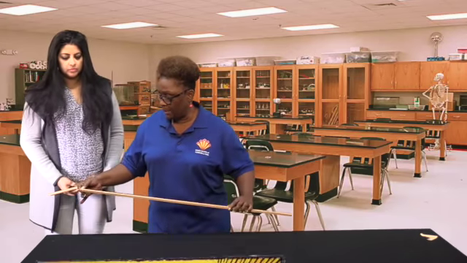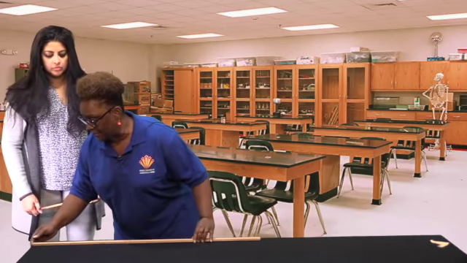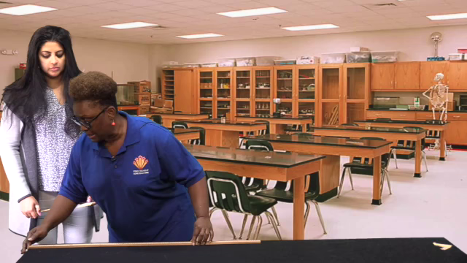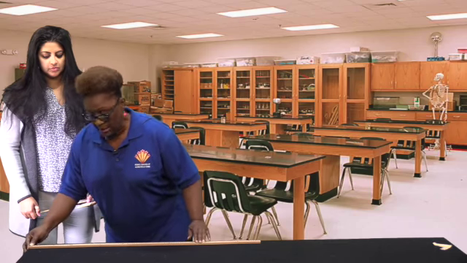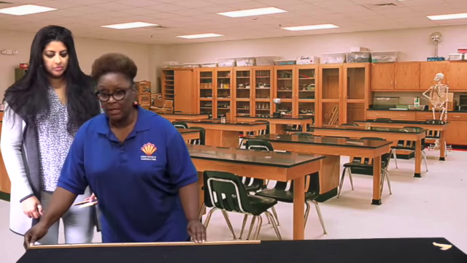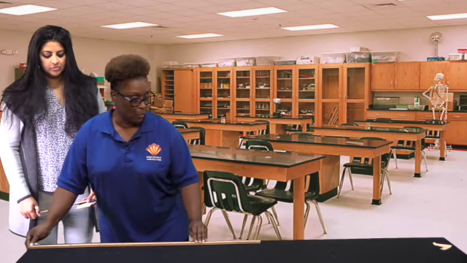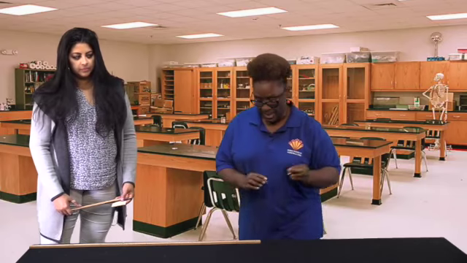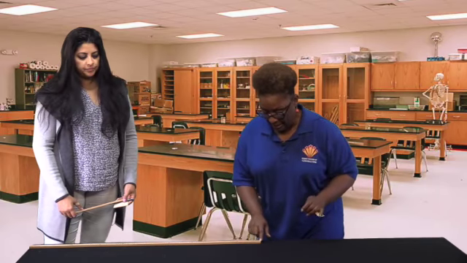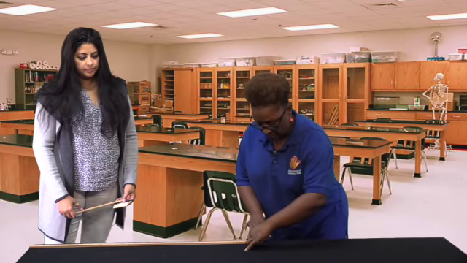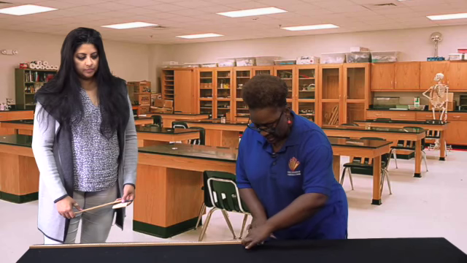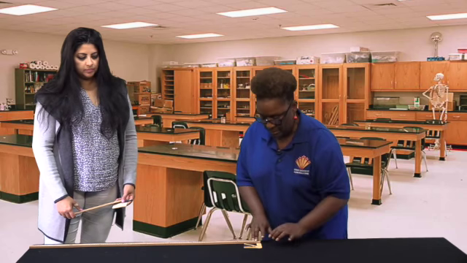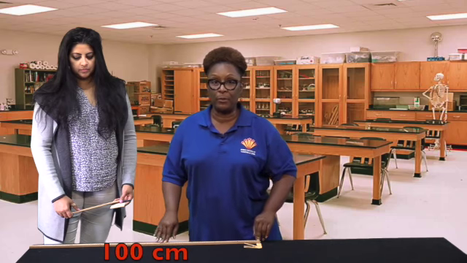So what we'll do is we'll start here at the edge of the table with the meter stick. And so, as you notice, the meter stick is shorter than the table. So what we're going to do is take my little marker here and mark off the end of the meter stick. And so the length of a meter stick is 100 centimeters.